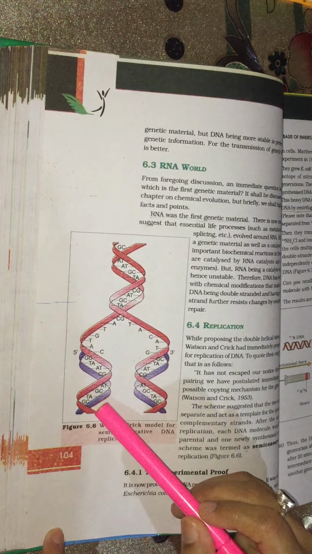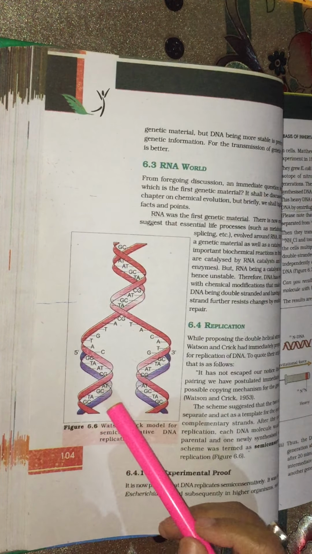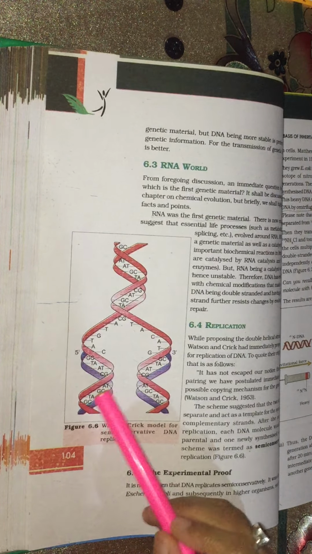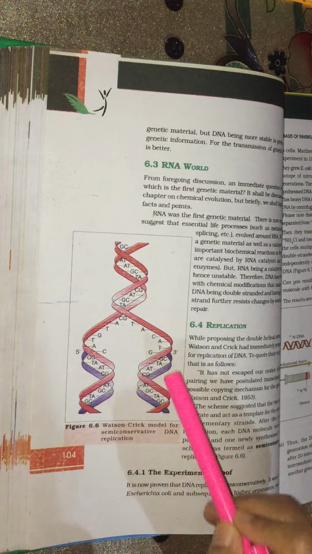And when it is polymerizing, it will form a helically coiled structure with one of the parental strands.